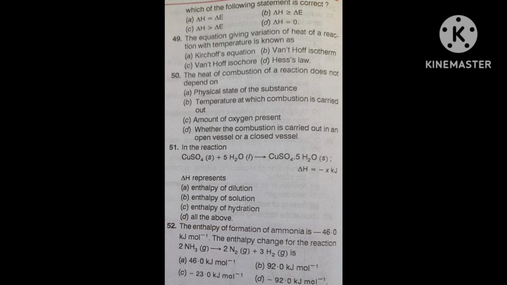But in the given equation, everything is for 2 moles: N2 plus 3H2 gives 2NH3. So the value will be double, 2 times minus 46.0, which is minus 92.0 kilojoule.